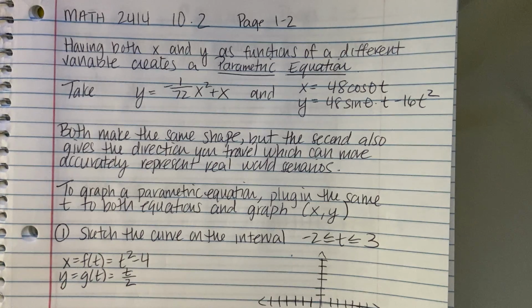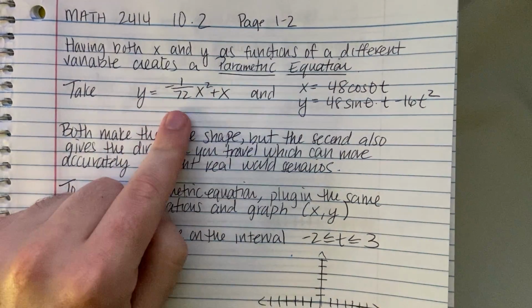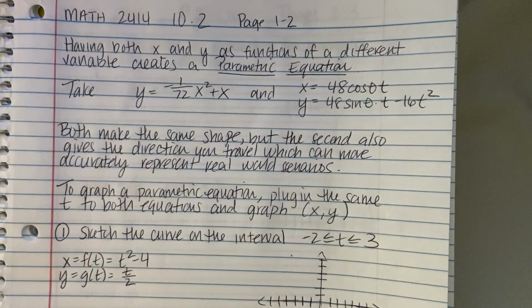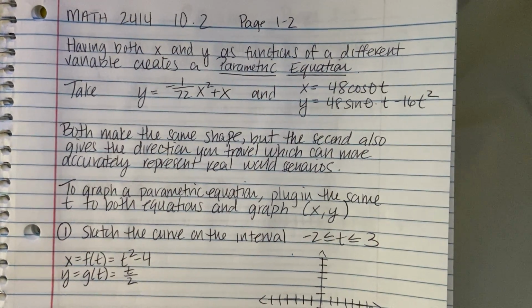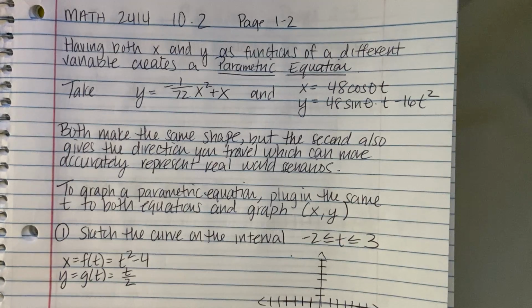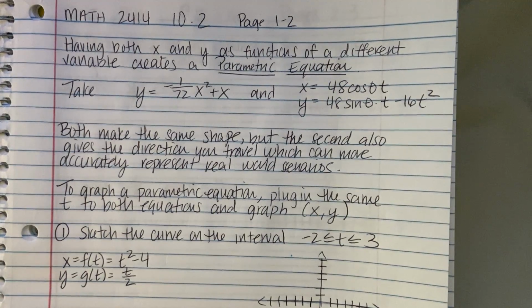For example, taking this rectangular equation, y equals negative 1/72 x squared plus x, and x equals 48 cosine theta t, and y is 48 sine theta t minus 16t squared, produce the same shape, but one of them gives the pattern of an object flying on that parabola launched from 0, and the other one doesn't.